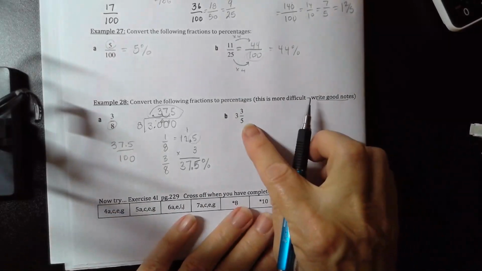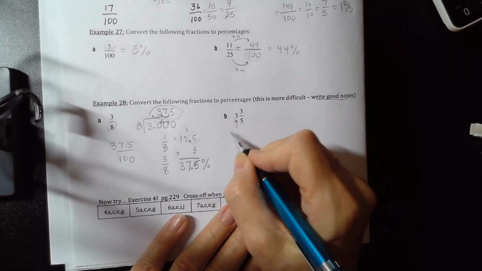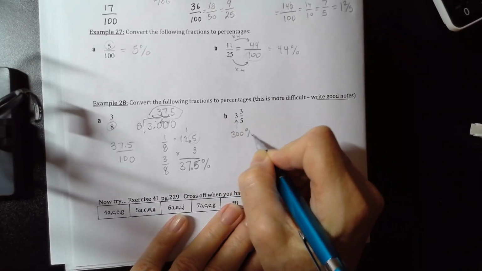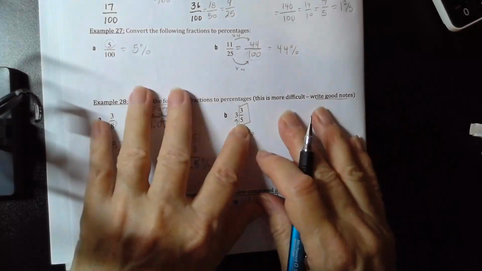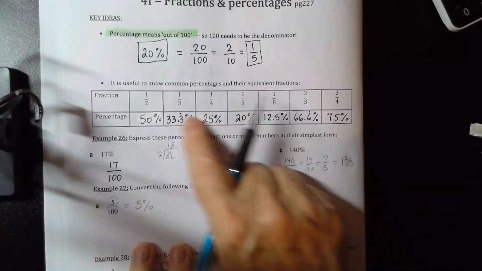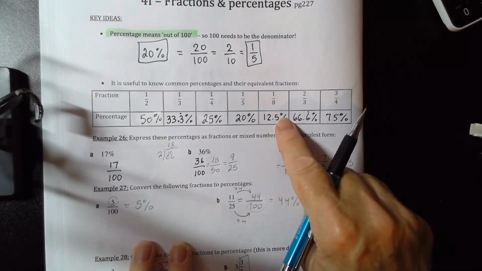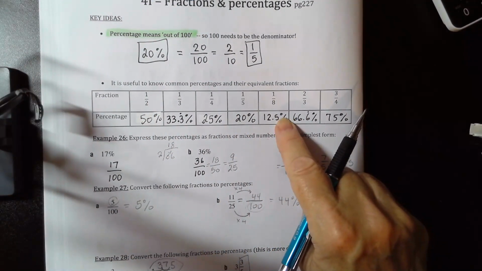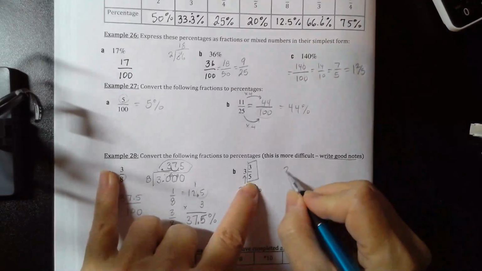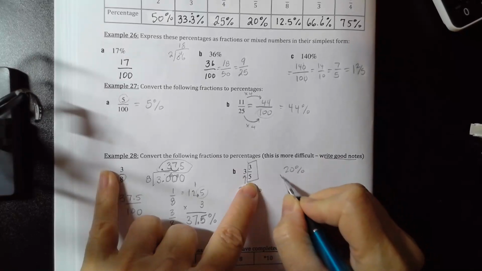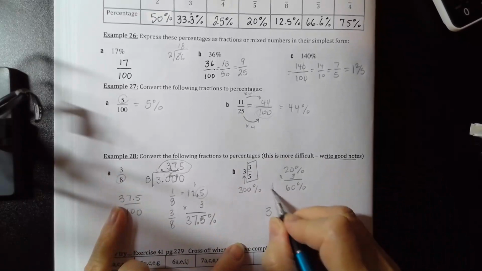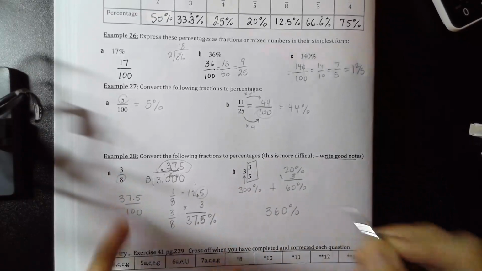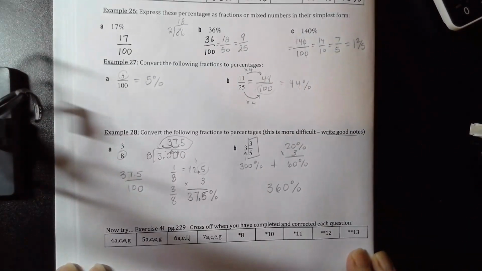Okay, I'm going to put this one and I'm going to say this right here is 300%. And then I'm going to do 3/5. Well, 3/5, I'm going to go up here. 1/5 is 20%. So 3/5 is 60%. So it's 360%. Not bad. I like it. Those are your problems.